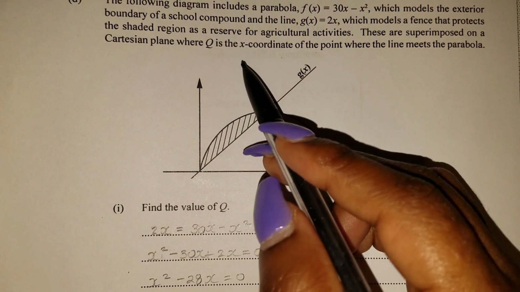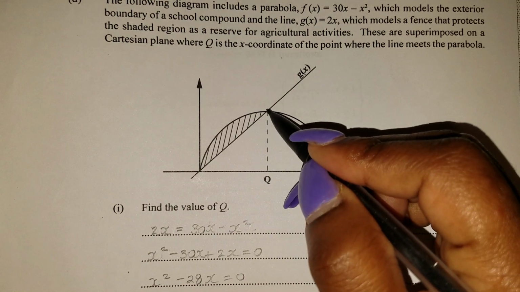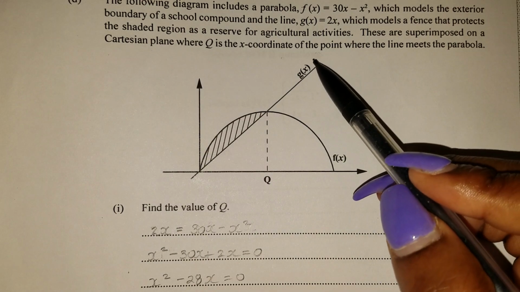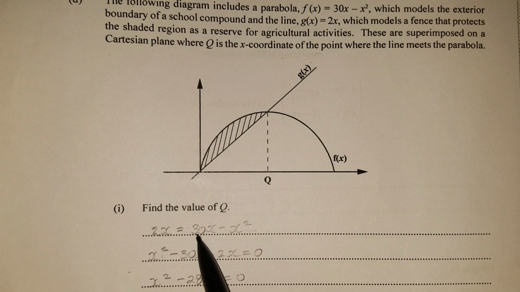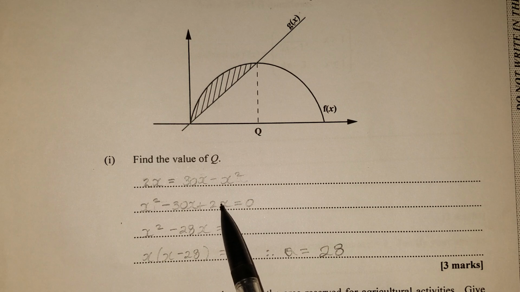Now q, like they say, corresponds to the x-coordinate where the line and the curve meet. So to find that, we will equate g of x to f of x. So we now have 2x equals 30x minus x squared, and we're solving for x. This x squared comes over as a positive, the 30x comes over as a negative, and the 2x remains.